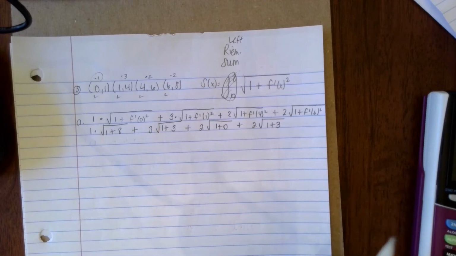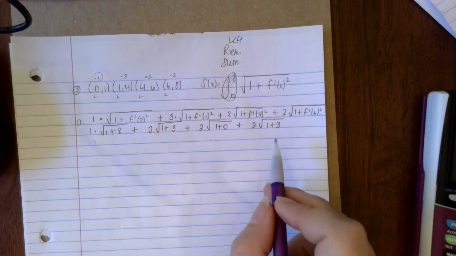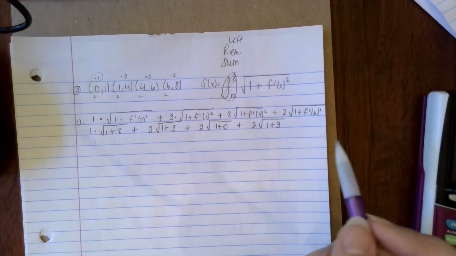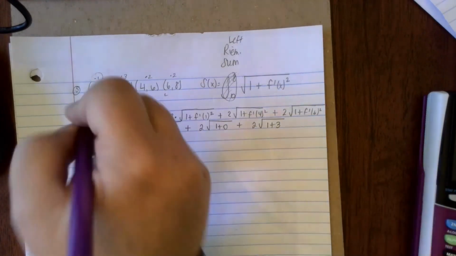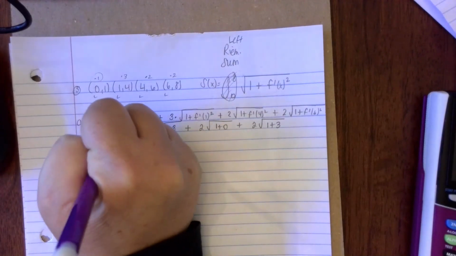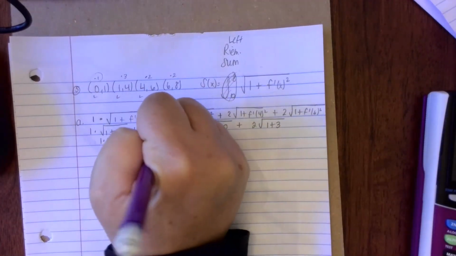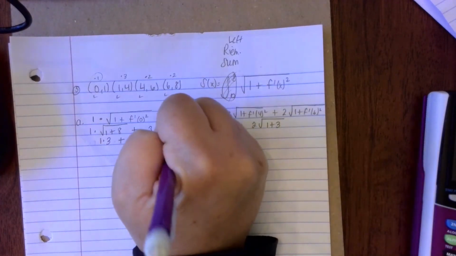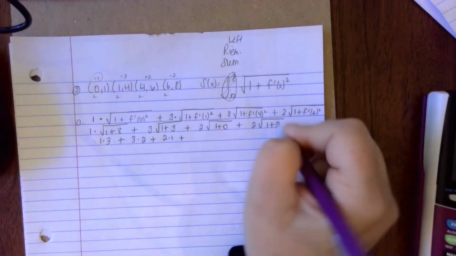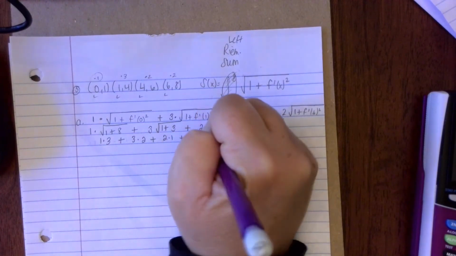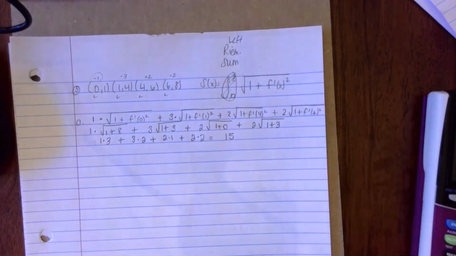Now, time constraints. If you're on a time constraint right now, boom, be done. Now, if you'd like to get a final answer because you like the way these things look, well, this is easy. This is the square root of 9, so that's 1 times 3. This is the square root of 4, so that's 3 times 2. This is the square root of 1, so that's 2 times 1. And this is the square root of 4, so that's 2 times 2. Your answer should be 15.